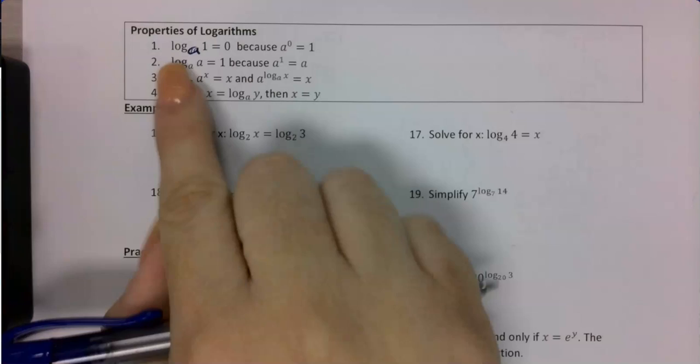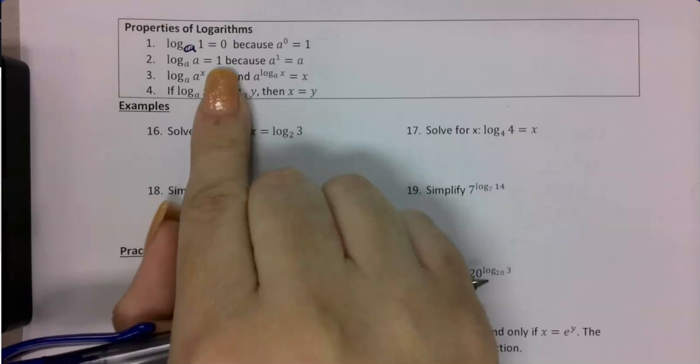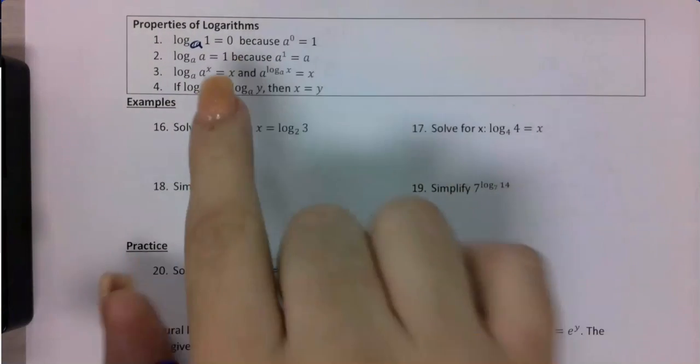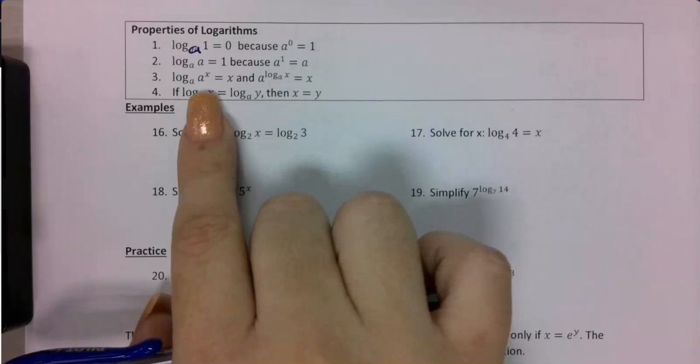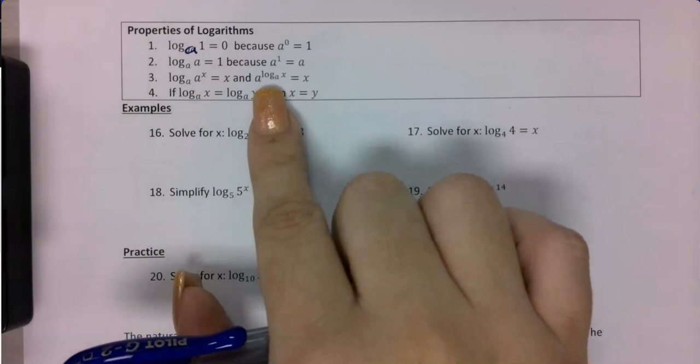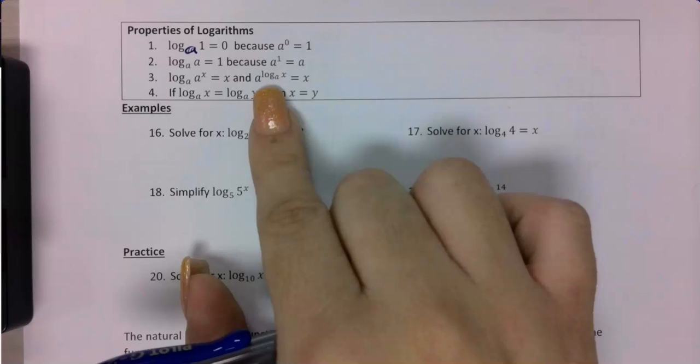Then log base A of A equals 1, because A to the first power gives me back my base. If I have log base A of A to the x, it will always equal x, because exponents and logs are inverses, so they cancel each other out.